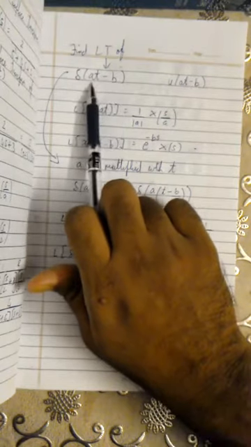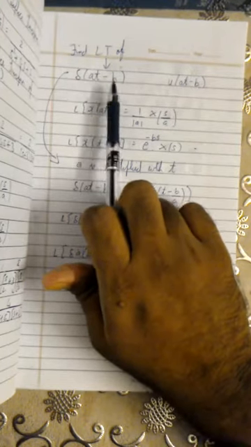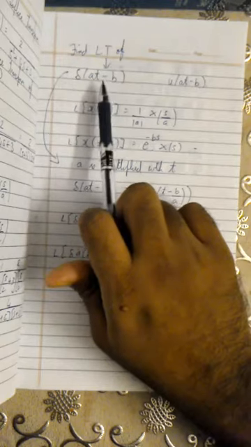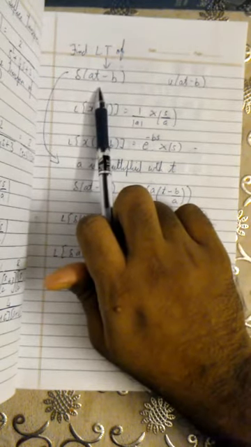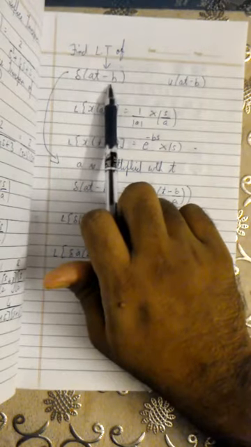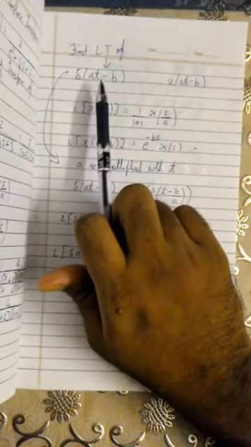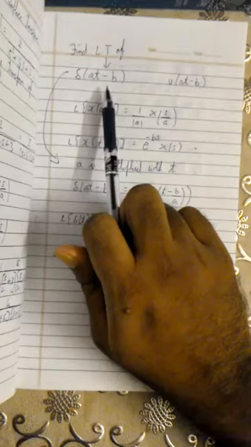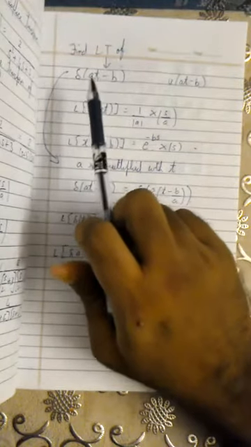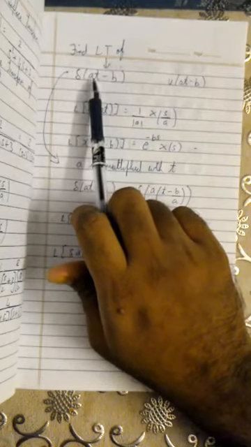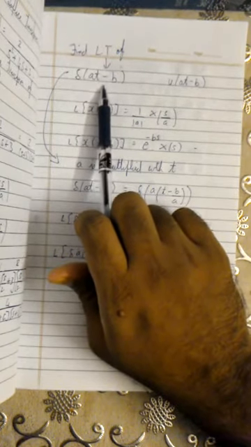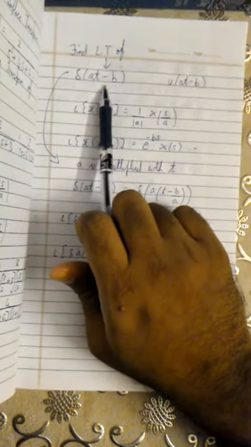Even though you see minus b here, you should understand that t is not shifted by minus b seconds. That's a wrong statement. What is actually shifted by minus b seconds is at, not t.